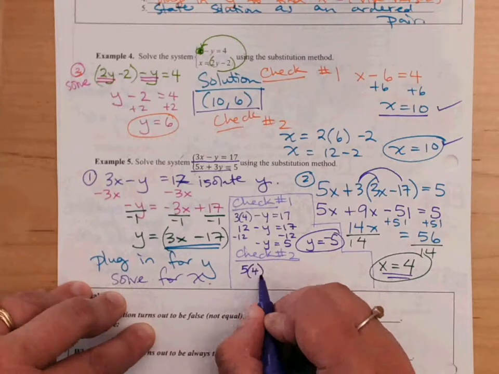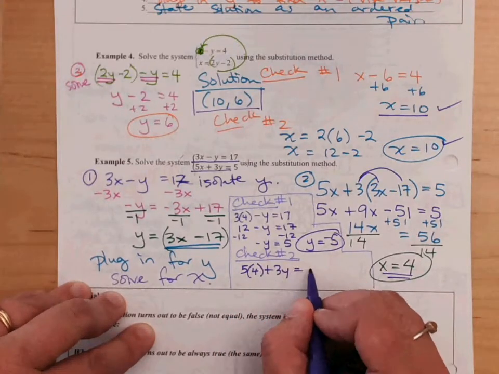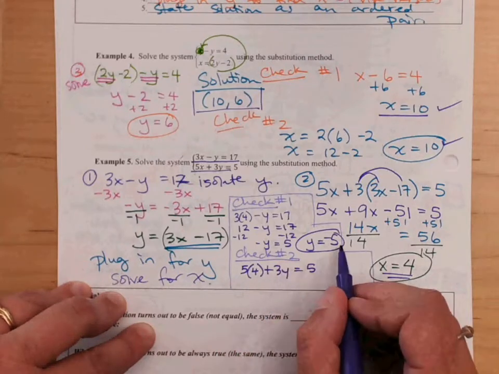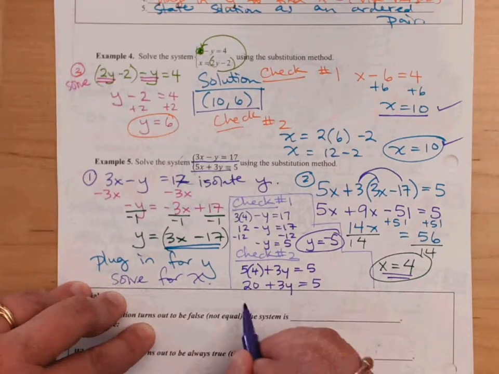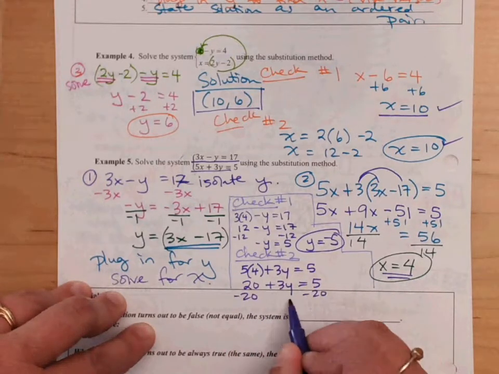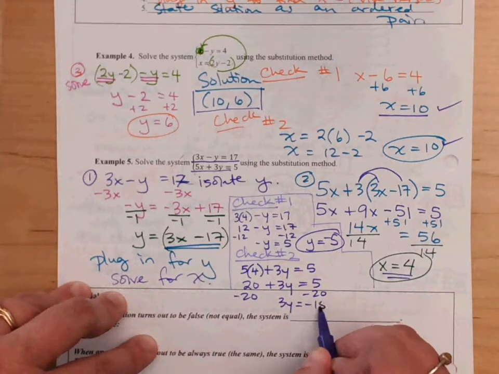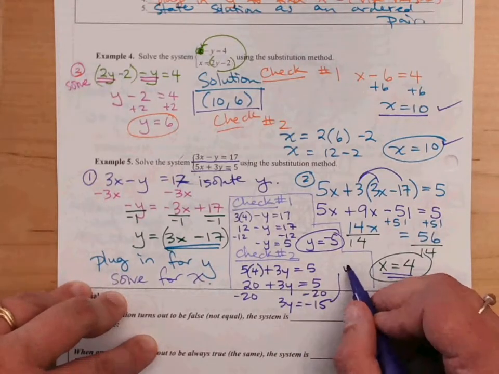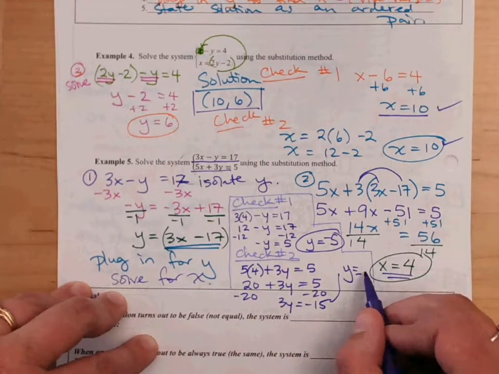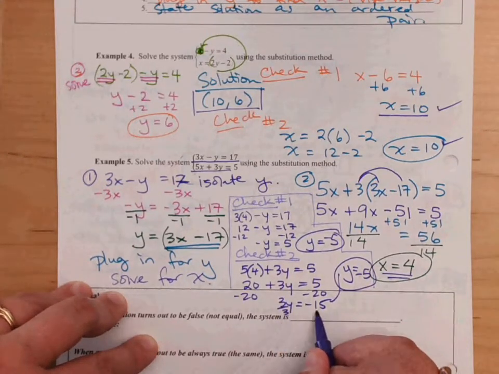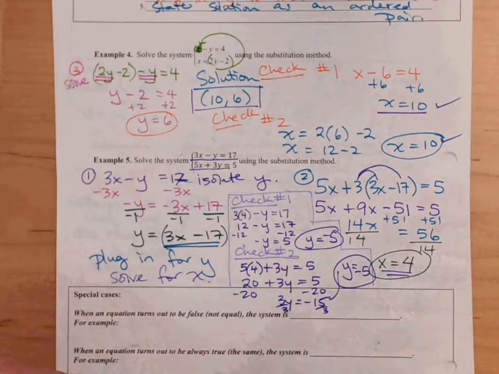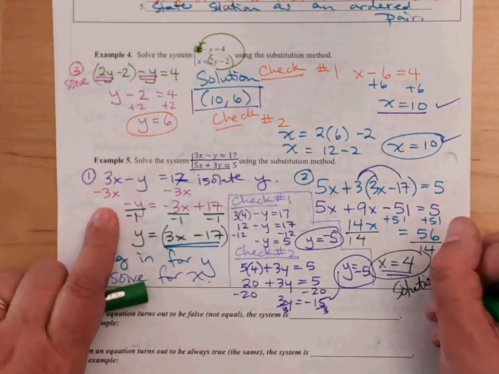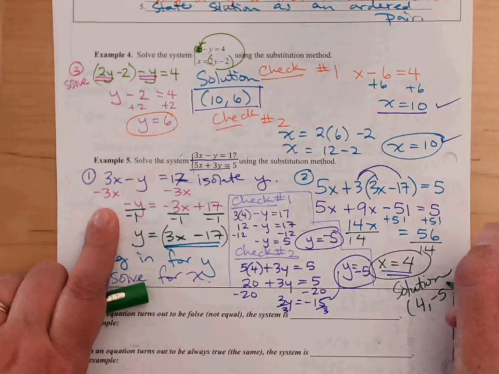5 times 4 plus 3y equals 5. I want to see if I can get that same negative 5. So I have 20 plus 3y equals 5. I subtract 20. I get 3y equals negative 15. So what would y equal? Negative 5, because we would divide both sides by 3, right? Okay, so what is our solution? Our final step, we want to state the solution. Who can tell me what the solution is to this problem? 4, negative 5. Very good.